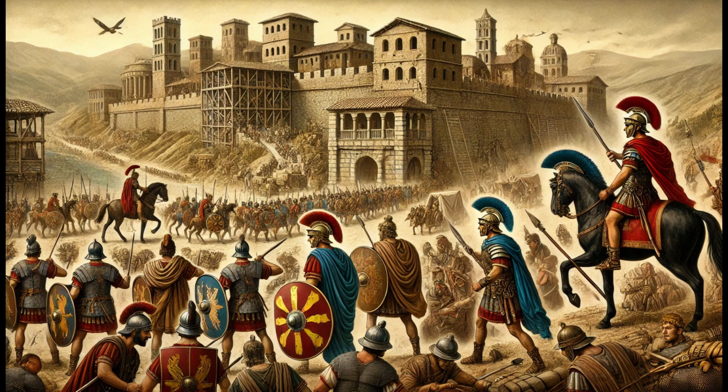Inside the walls of Corfinium, the situation grew increasingly desperate. Domitius had overestimated his position, and as the days dragged on, it became clear that Pompey's reinforcements were not coming. Food supplies dwindled, and morale began to collapse. Domitius, realizing his mistake, attempted to flee the city in disguise. However, his own soldiers, frustrated by the lack of leadership and fearing Caesar's retribution, captured him and delivered him to Caesar. What happened next was surprising to many.